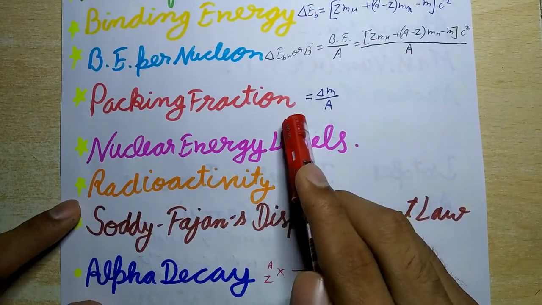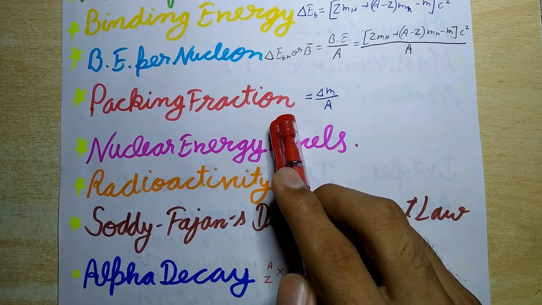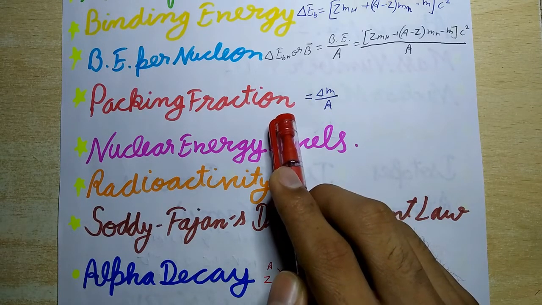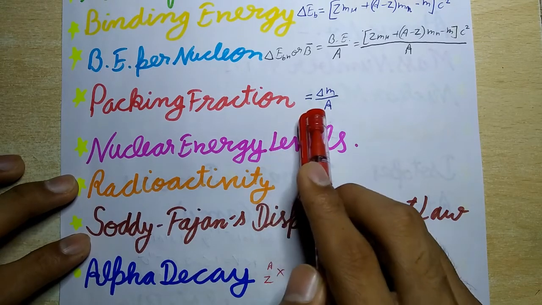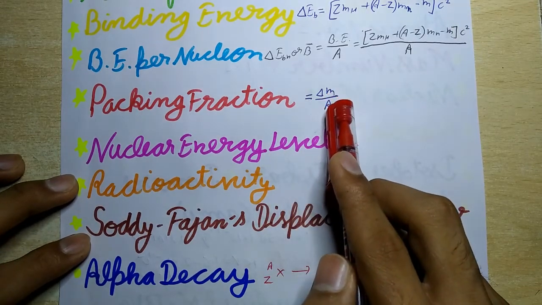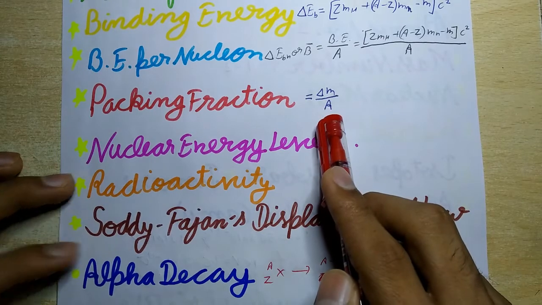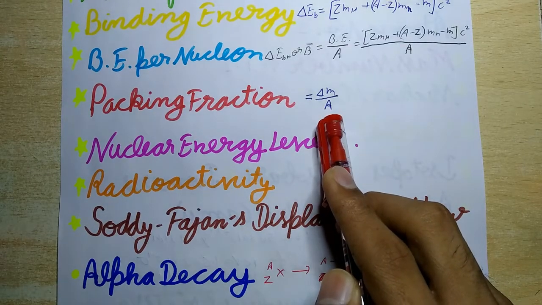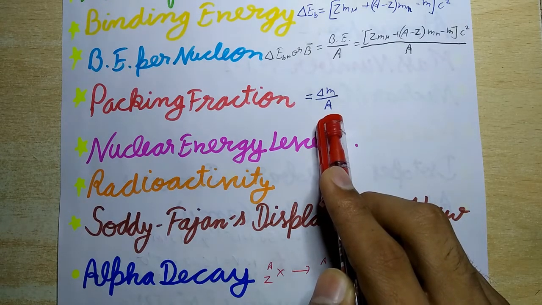Now packing fraction. The packing fraction of a nucleus is its mass defect per nucleon. So the packing fraction of a nucleus is equal to Δm, that is the mass defect, upon A, which is the mass number. It is directly related to the availability of nuclear energy and the stability of the nucleus.